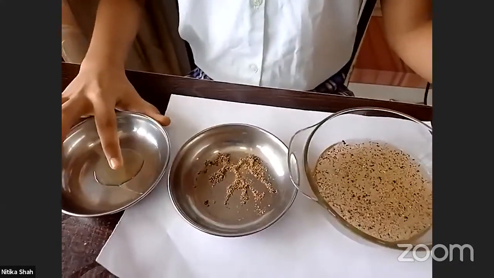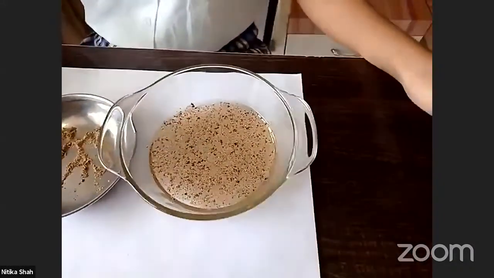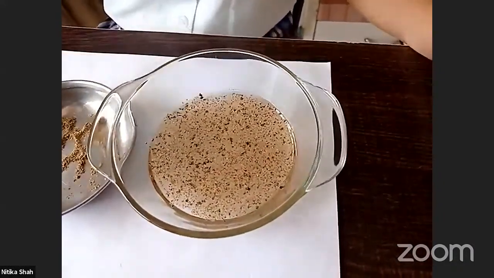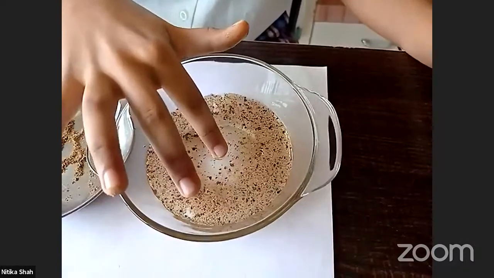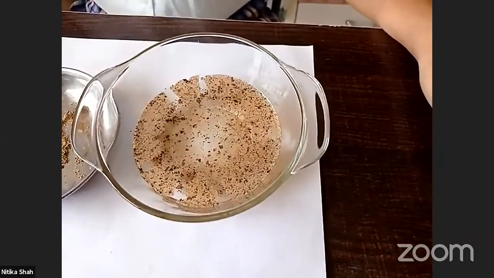Now, I will dip the finger into the liquid soap. Let's place it in the center of the water bowl. Did you notice this? The pepper flakes have moved away from the center of the bowl towards the edge.